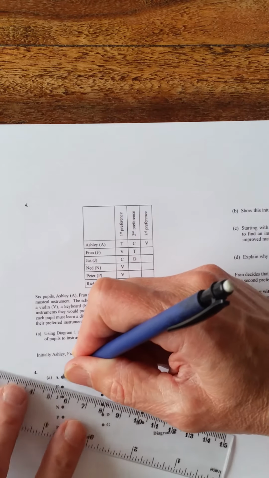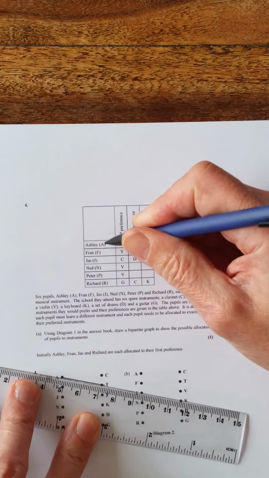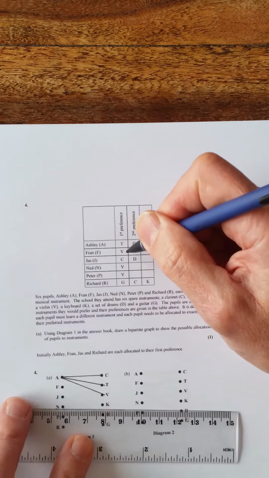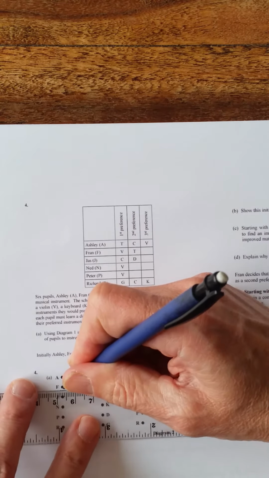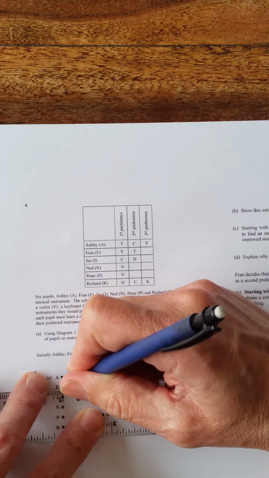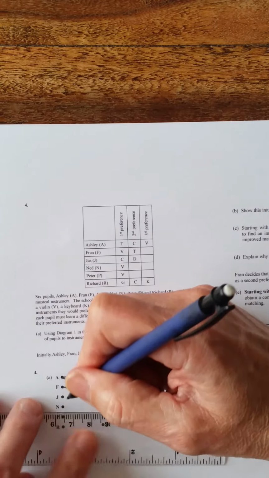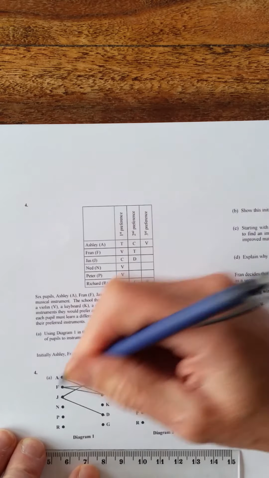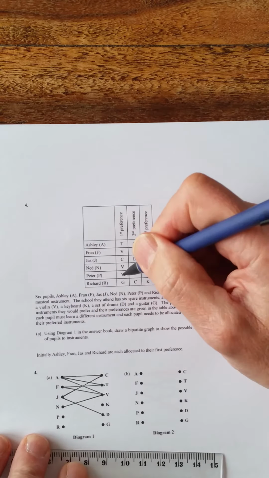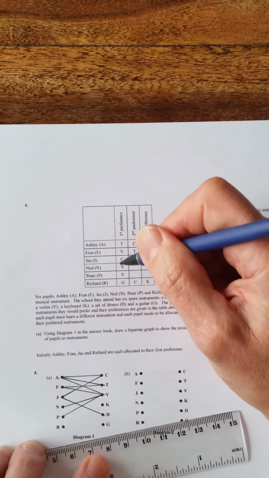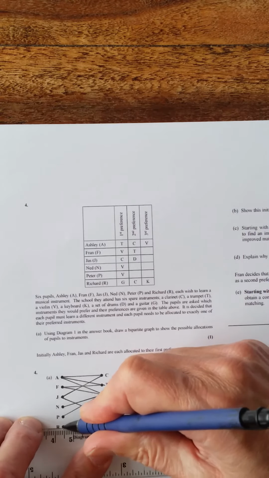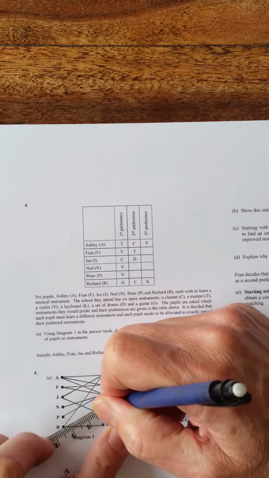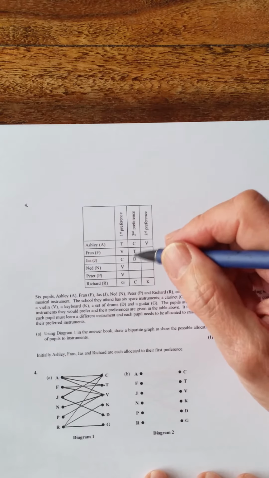So A goes to T, and A goes to C, and A goes to V. Fran goes to V and T. Jazz goes to C and D. Ned goes to V. Peter goes to V. And Richard goes to G, C and K. Okay, that's the first part done for 1 mark.